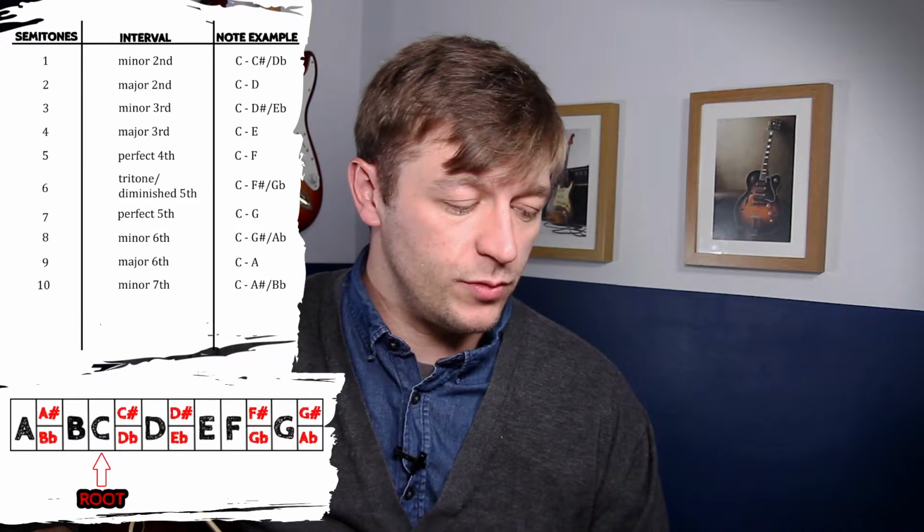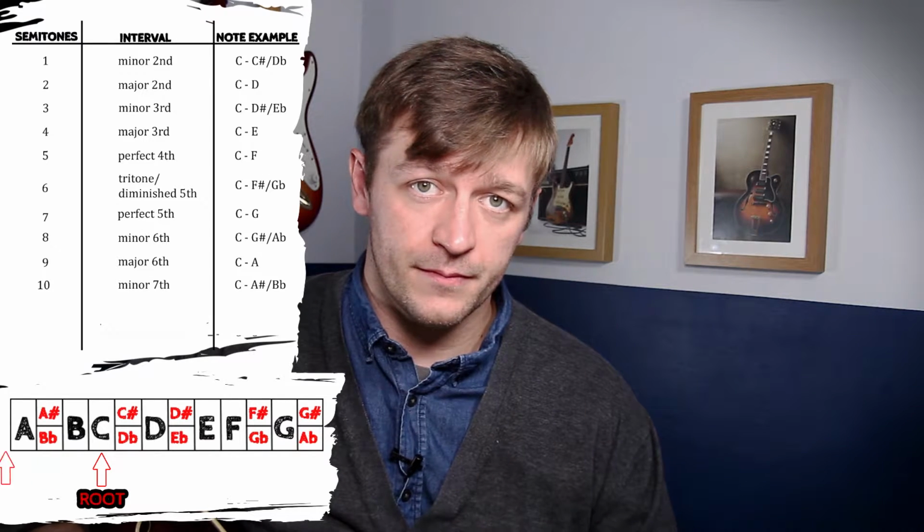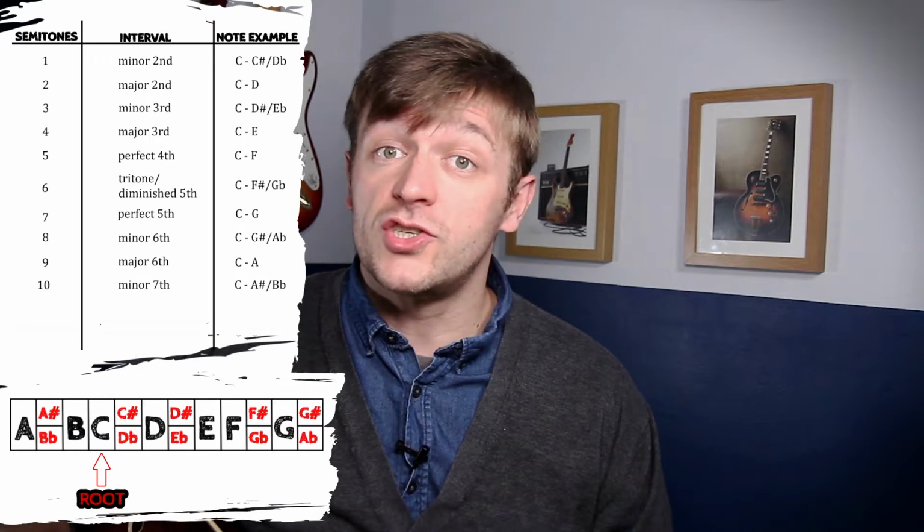Ten semitones from the root, so the root note C. And we're going up ten semitones, which takes us to, you can call it A sharp, or you can call it B flat. And that is called a minor seventh interval. Just two more intervals to go.